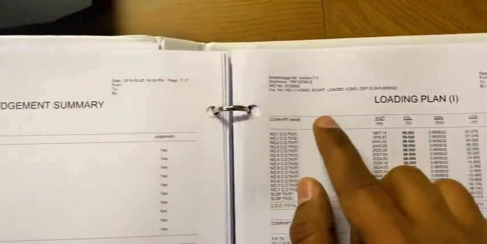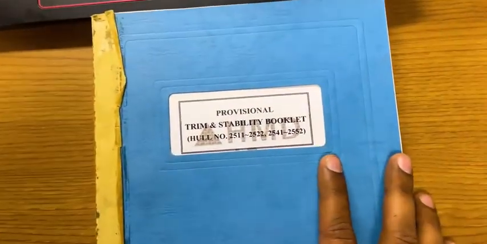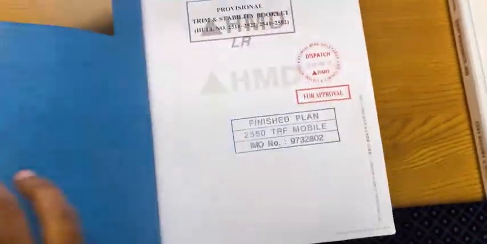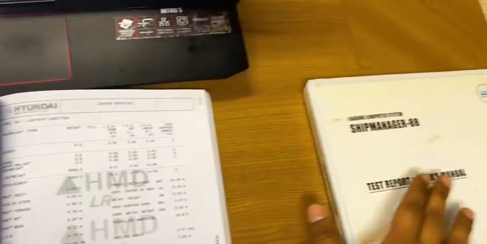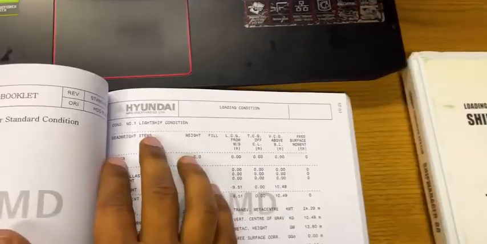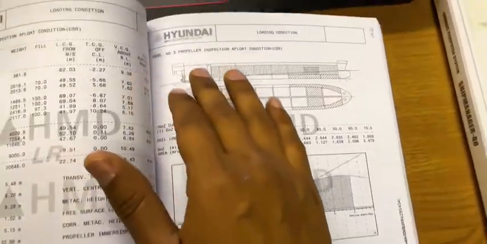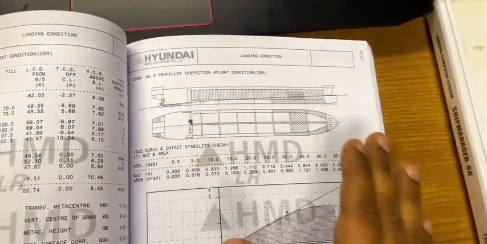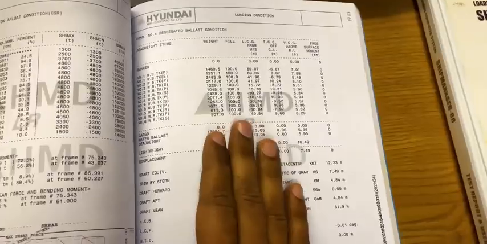Number 7, number 11. We got these numbers from our trim and stability booklet. In our trim and stability booklet, we actually have all these conditions. If you see, this is my trim and stability booklet. In this, I have the same conditions which were present over here. Condition number 1, light ship condition, docking condition. I have all those conditions in sequential order, 1, 2, 3, 4, 5, 6, 7, 8, 9, 10 till 25.